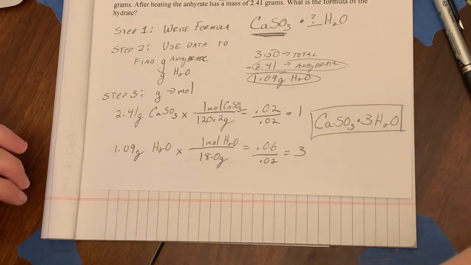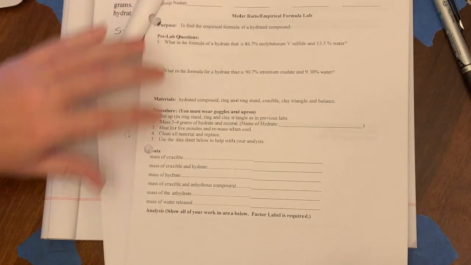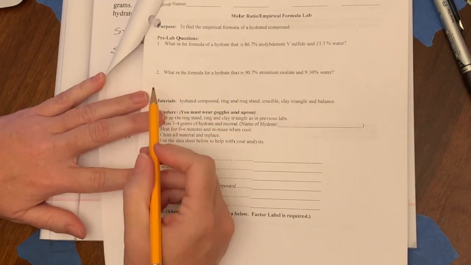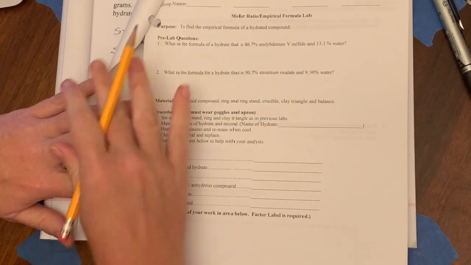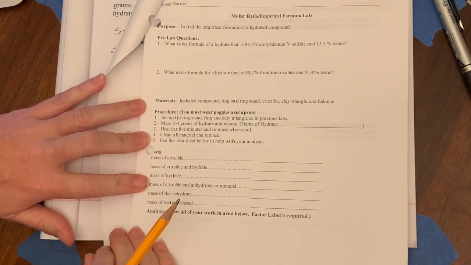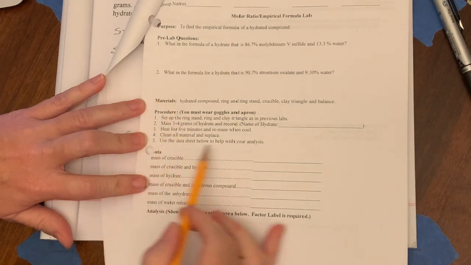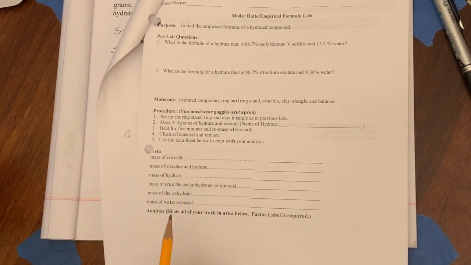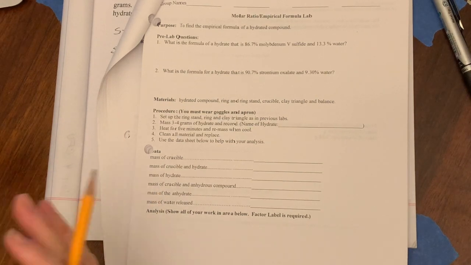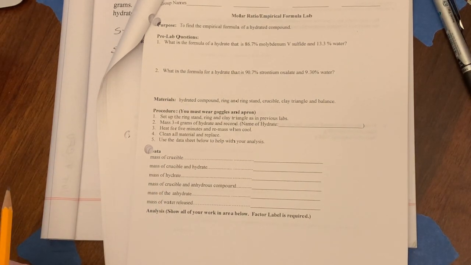All right, fantastic. So your lab that you're going to be working on, I'm just going to put that right here so we can talk about it. Molar ratio empirical formula lab. You have 2 pre-lab questions. Please make sure you're showing all of your work and doing your work in factor label. You're then going to move on to the procedure. As you're going to see in a minute, the procedure is exactly the same as the last hydrate lab that we did. We're using a different compound, but it is the same procedure. You're going to see Maurice mass the compound, then heat it with the Bunsen burner, let it cool down, and then remass.